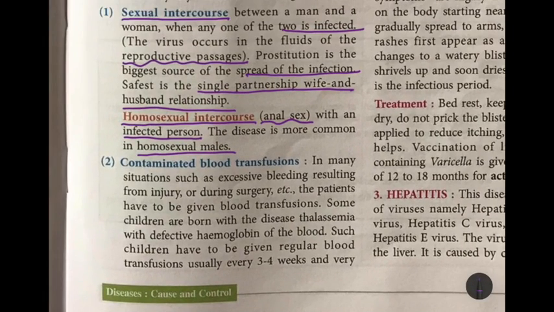Next is contaminated blood transfusion. Remember, children, a person becomes HIV positive not only through sexual intercourse but also through contaminated blood transfusions. There may be certain situations where there is excessive bleeding resulting from injury or during surgery, and the patient has to be given blood from an outside source. And there are some children who are born with a disease known as thalassemia, with defective hemoglobin of the blood. That is, the red blood cells contain hemoglobin, and the hemoglobin is defective.